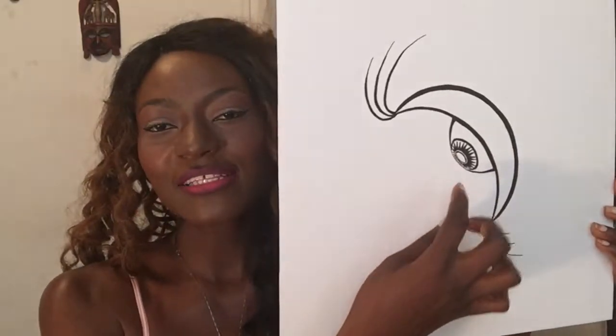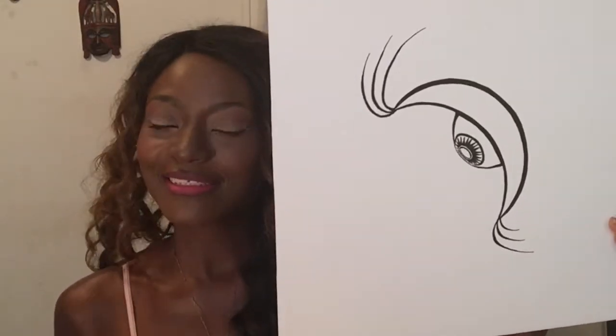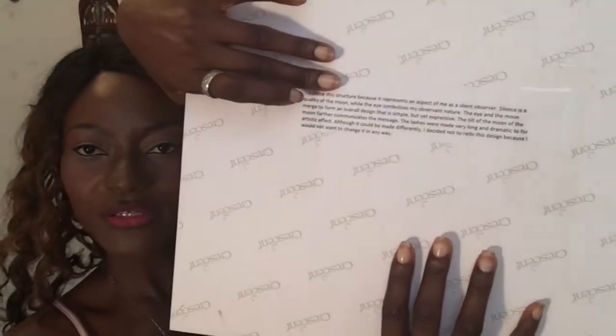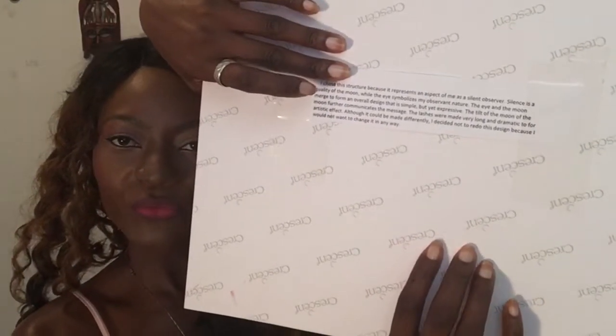And then I chose the eye to mean that I have an observant nature, basically a quiet observer, because the moon is quiet, it's not as loud as the sun. So that's what I wrote here as well, because you had to write what your symbol symbolized. So for this next one, should I show this?